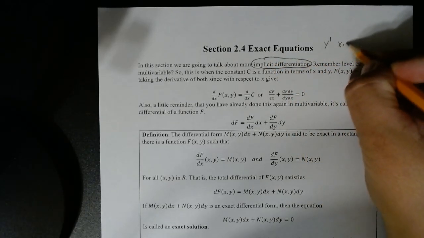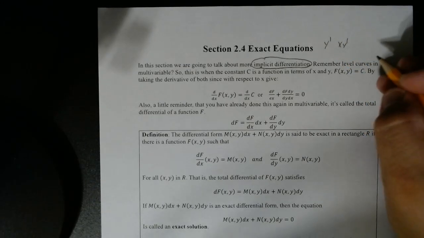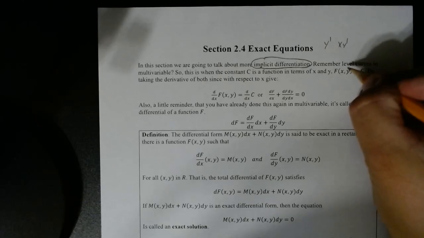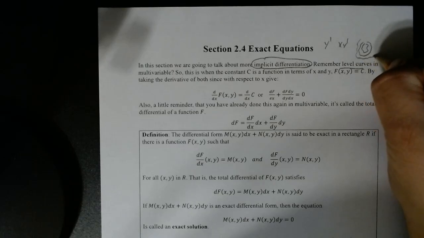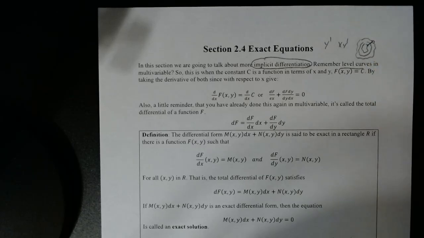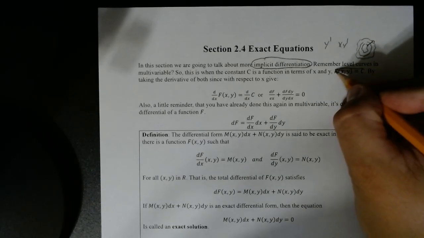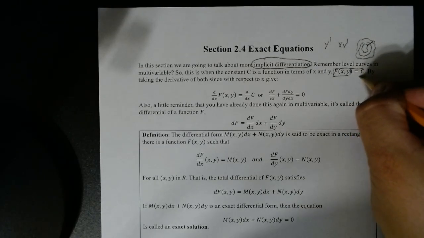like y prime, it's now x y prime, right? It's not just in terms of one individual variable. Remember back in multivariable calculus, this type of stuff was called level curves. There you went to the gradients, and then the curves themselves. It's the same process here, but what I'm trying to get to is the function itself. So the function is in terms of x and y, equals some constant c.